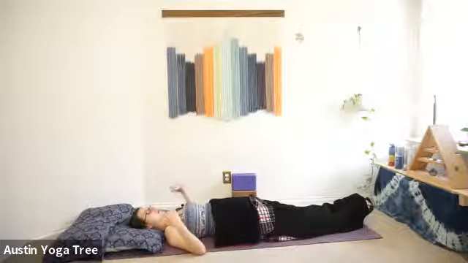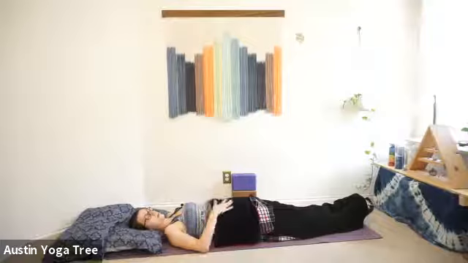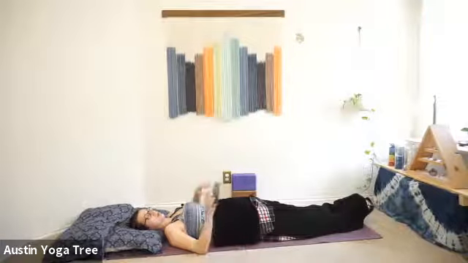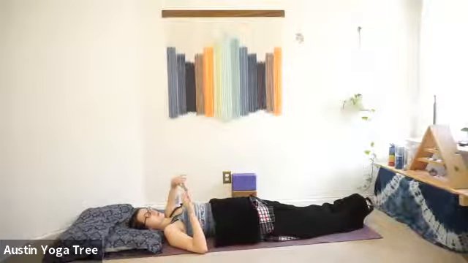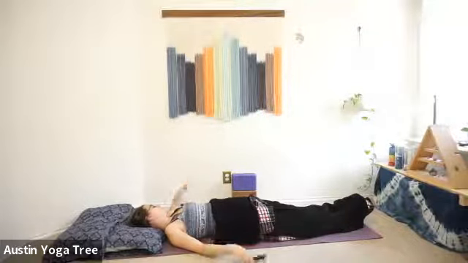As we allow ourselves to settle, feel held and cradled within our web of connection, we'll arrive into our meditative experience, settling into Shavasana.